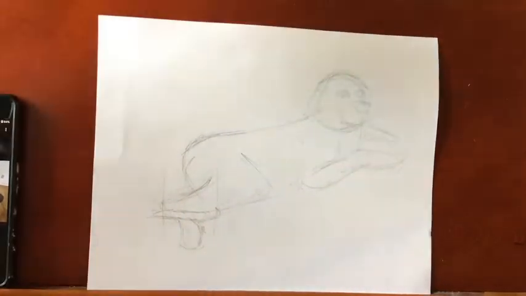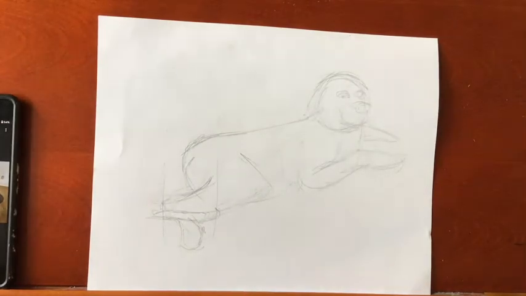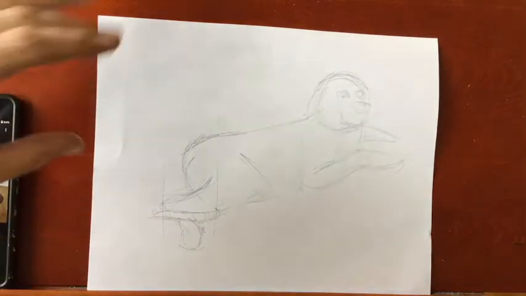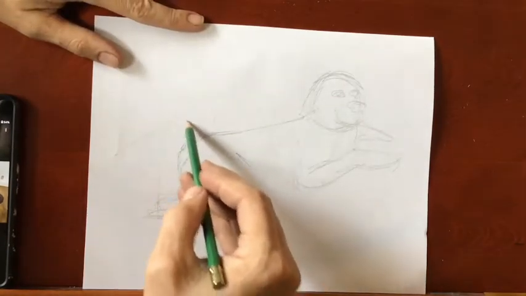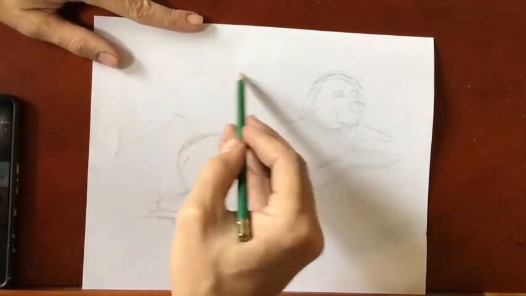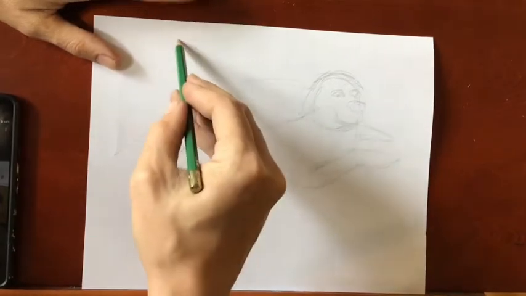Then I start to come in, now that I have kind of the basic idea of where she's going to be in this space, maybe add in a little bit of background.